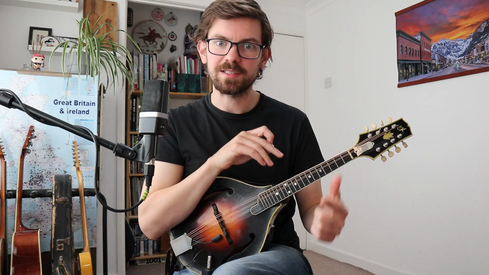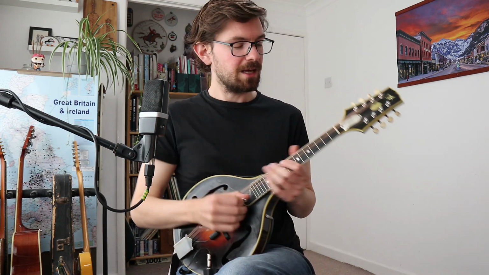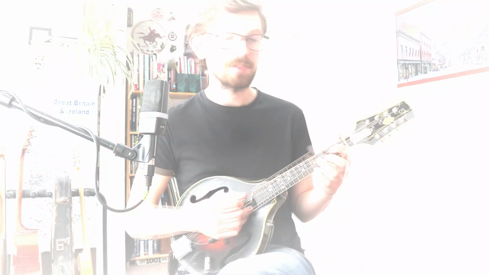With cross-picking, you generally want a three-string pattern. So you want your melody on one string, and then you want two strings either below it or above it to create your cross-pick sound. So if I just play the opening phrase of what I've written, this is what we're going for.